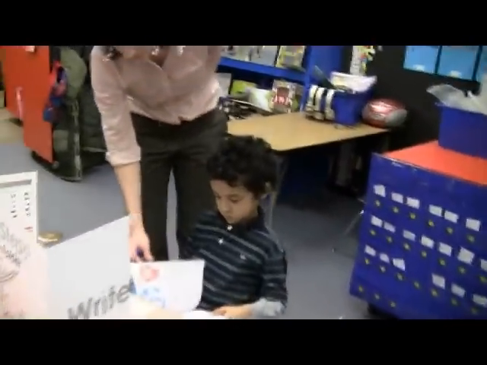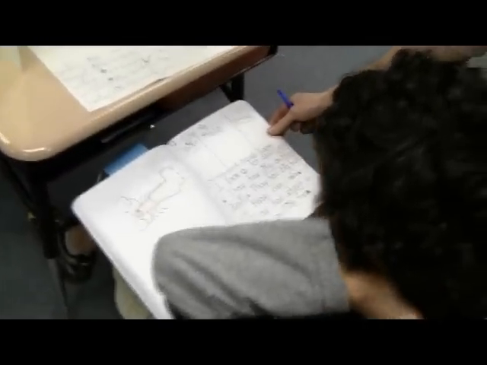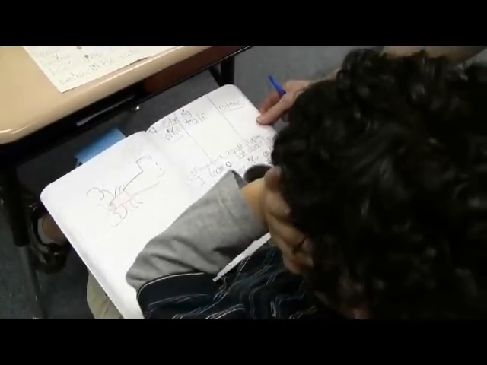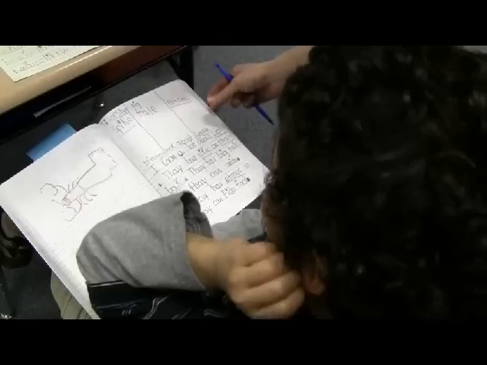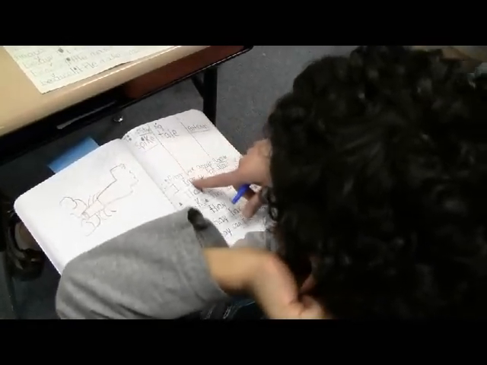Try and draw lobsters. Wow. Lobsters are tricky to draw, aren't they? I like it. You've got the little legs and the big claws in the front. All right, let's see.